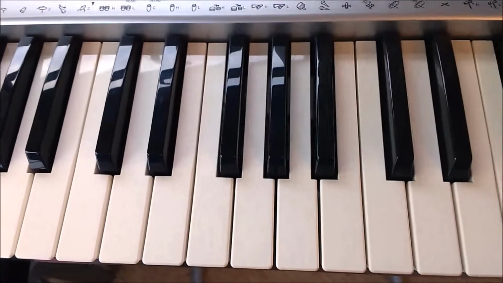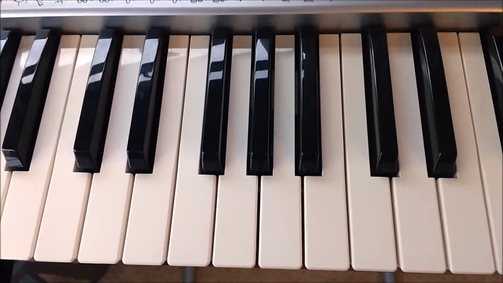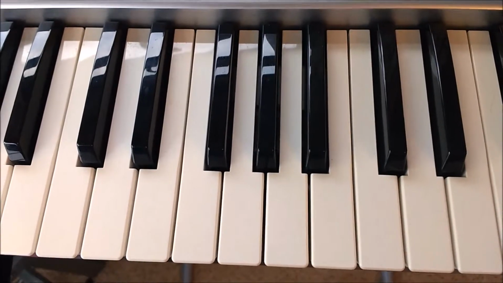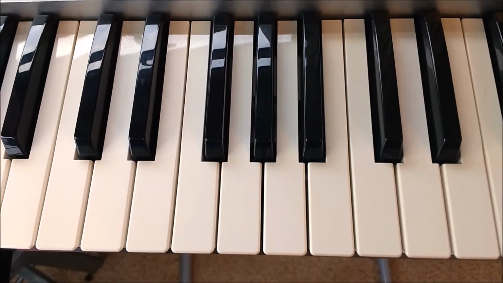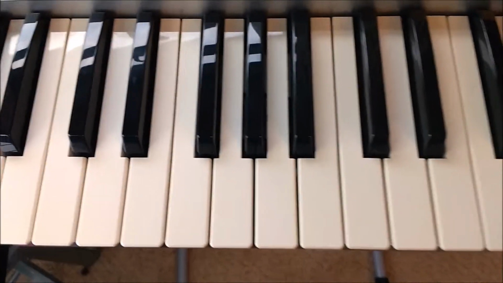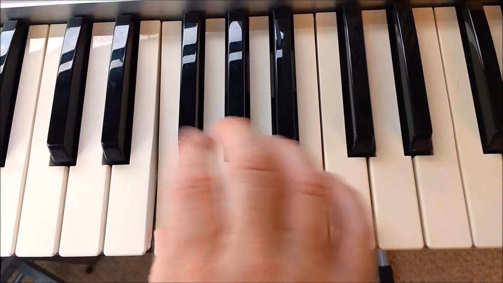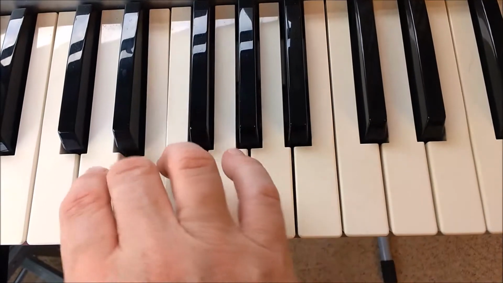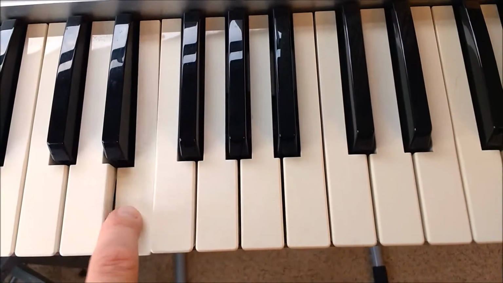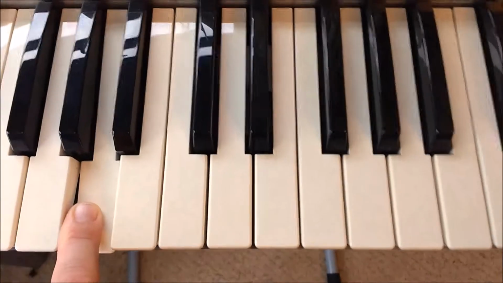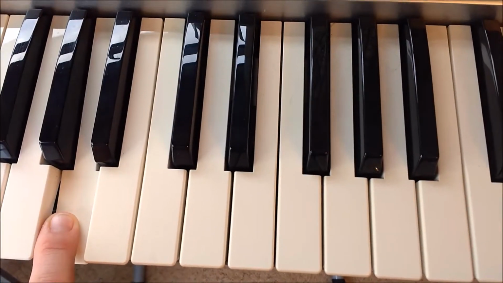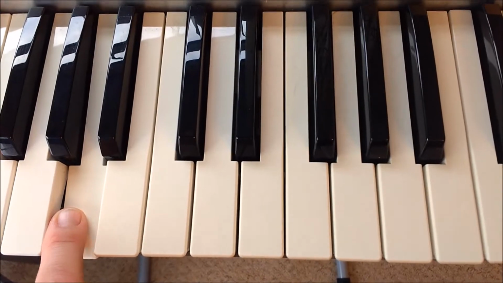What are minor scales? Well, for every major scale, there is a relative minor scale. And the way that we work that out is we take the sixth note from the root note of the scale, so the scale of C. So 1, 2, 3, 4, 5, 6 takes us to A. So A minor is the relative minor scale to C major, which means there's no sharps and flats.